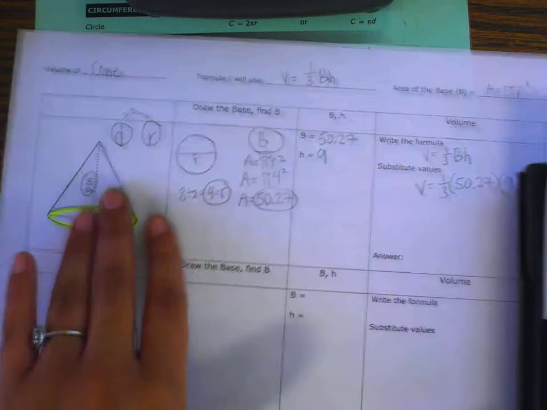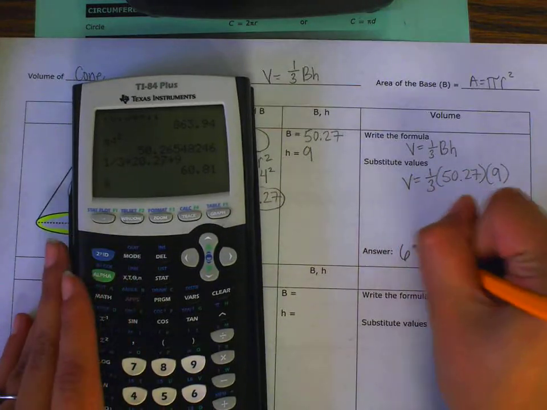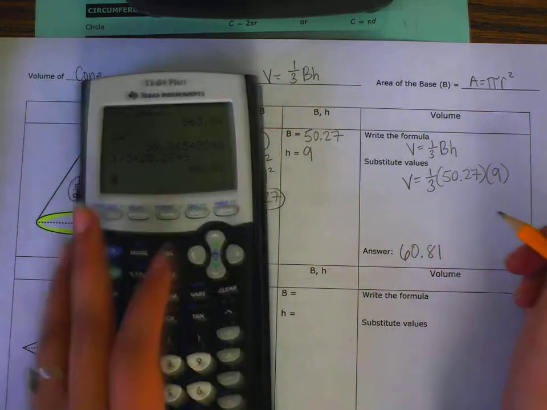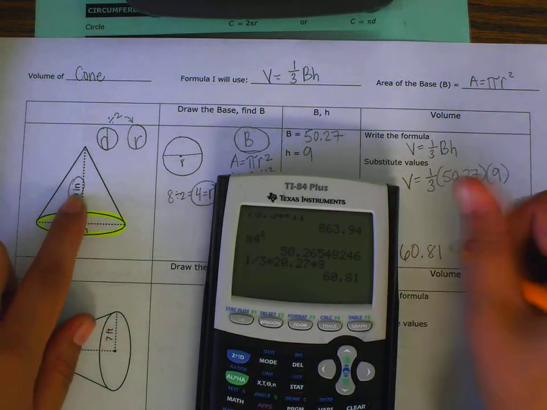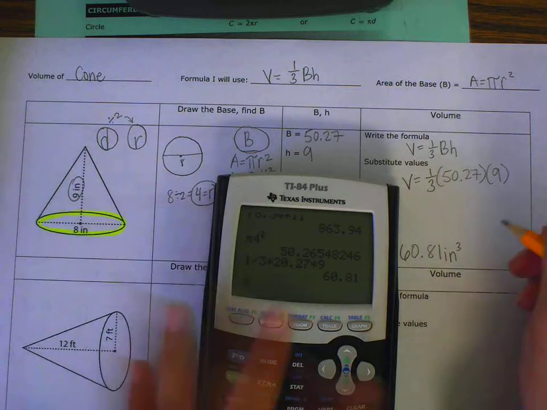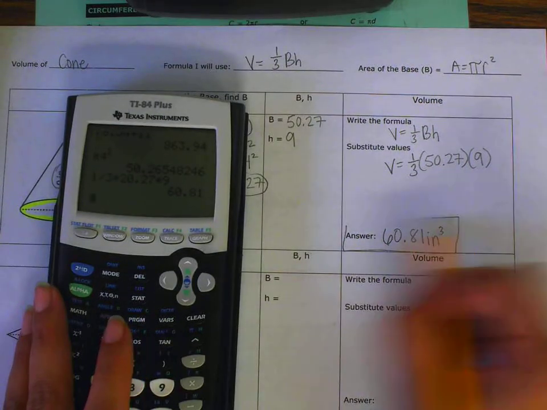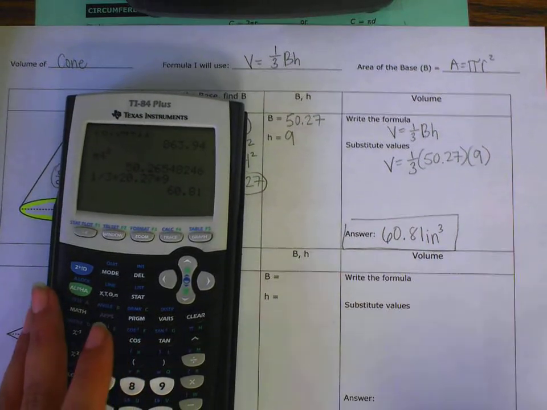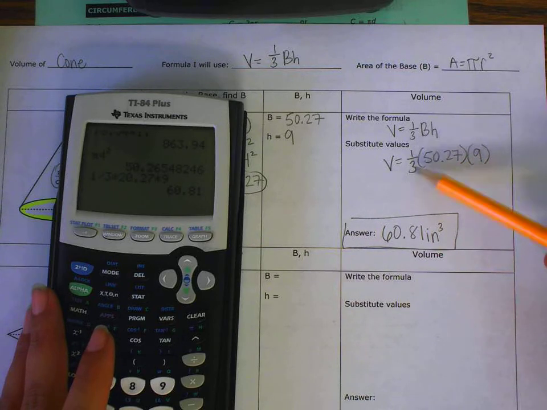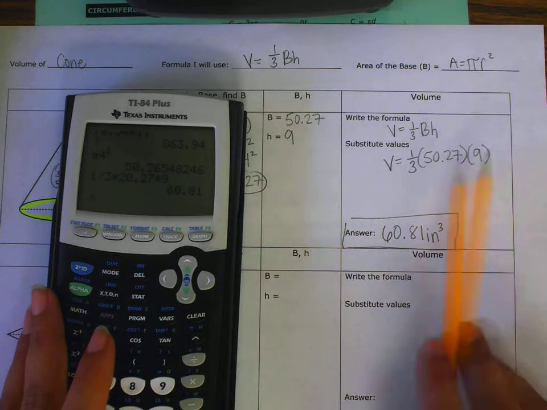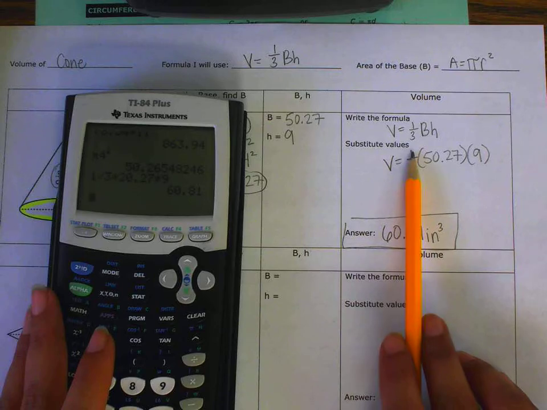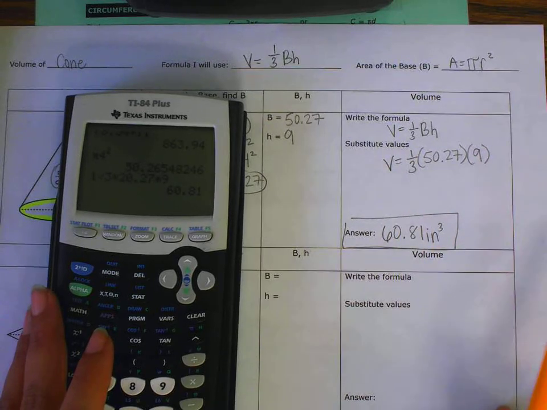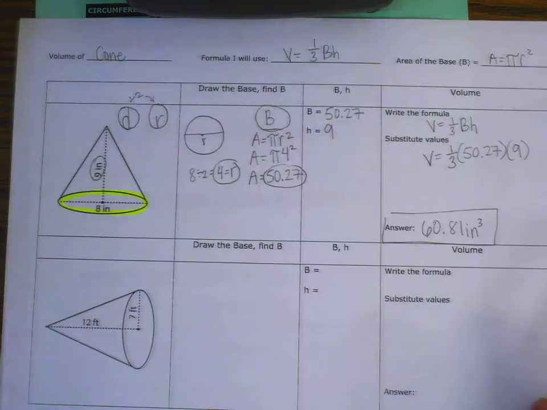So we're going to write that down, 60.81, and our units are inches cubed, and that's our answer right there. So the only difference is that you're technically dividing by 3 when you multiply these two numbers by multiplying times the 1/3. So let's do the next one.